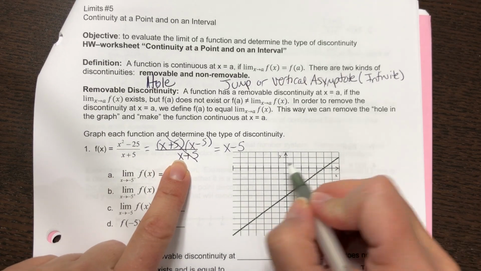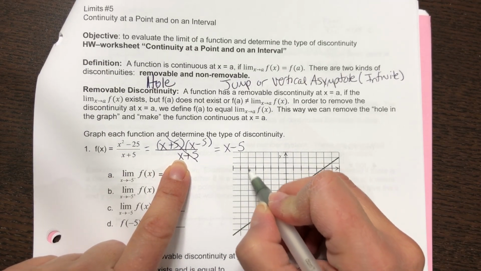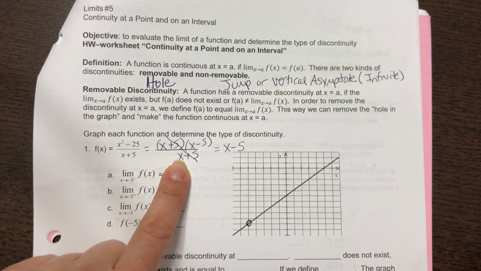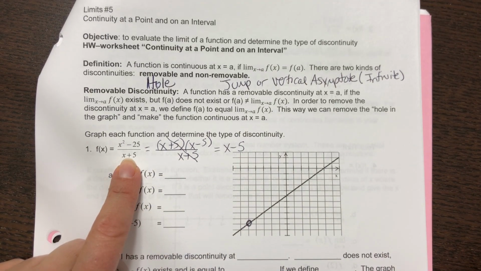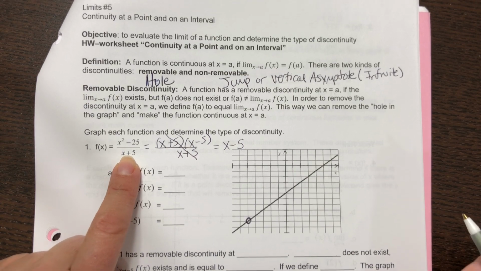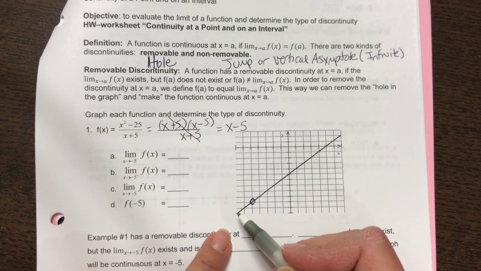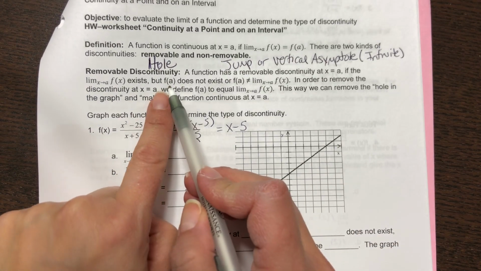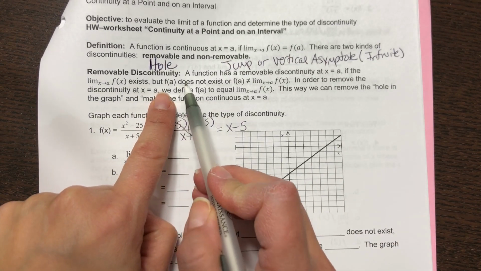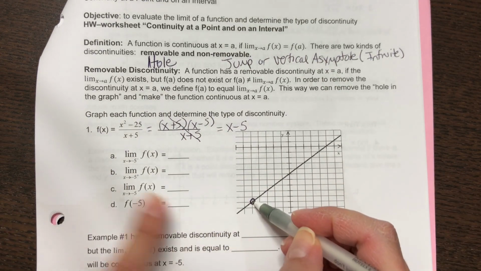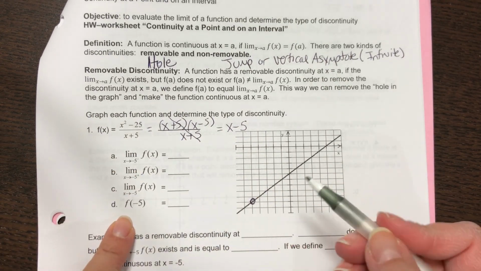So when x is negative 5, this point right here does not exist because you can't divide by 0. So when x is negative 5, that makes a case where you divide by 0. This would be a removable discontinuity because the y value at negative 5 does not exist. There's a hole there.